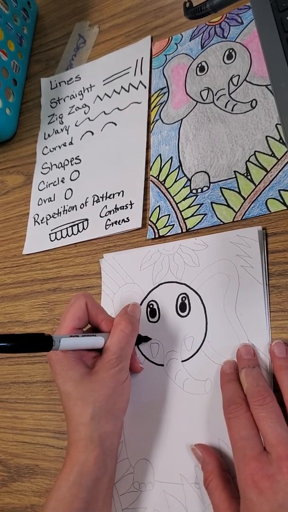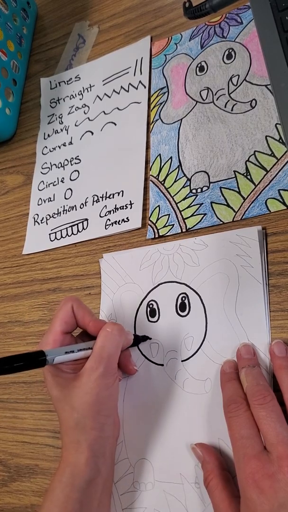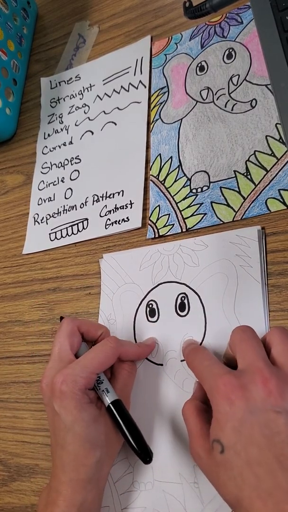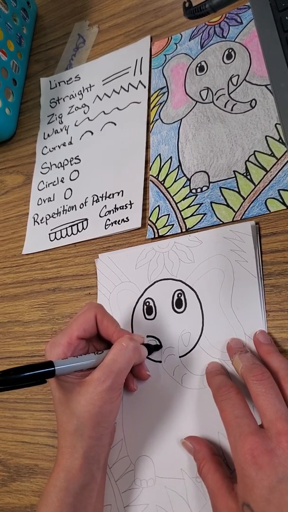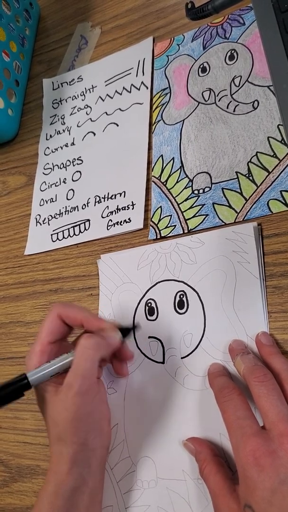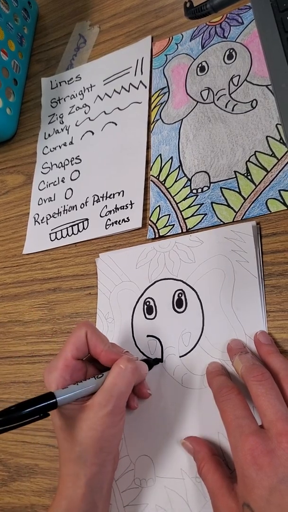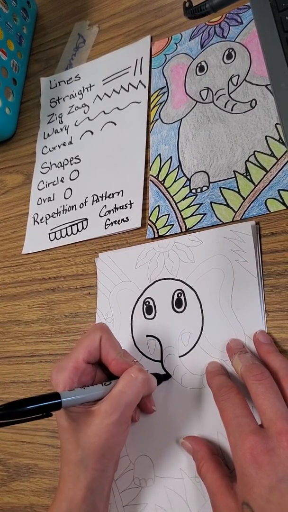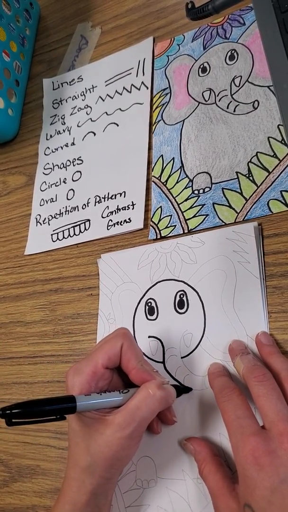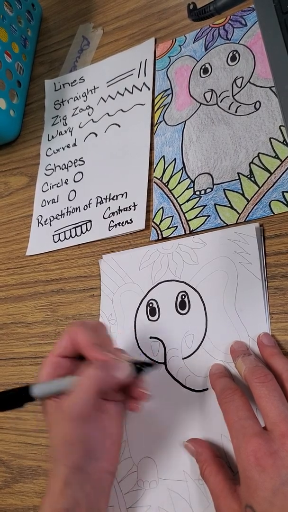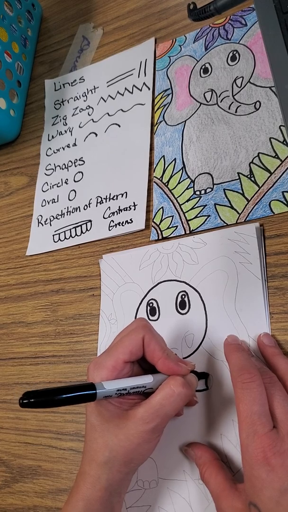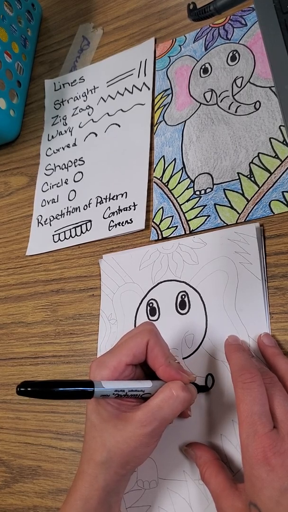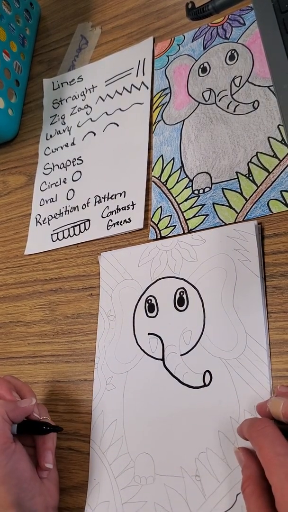So then we're going to just, down under the eyes, start with a line, curve it around, bring it down right at that spot where you stopped that side of that circle. Kind of curve it back around in front of him and then draw an oval on top of that.